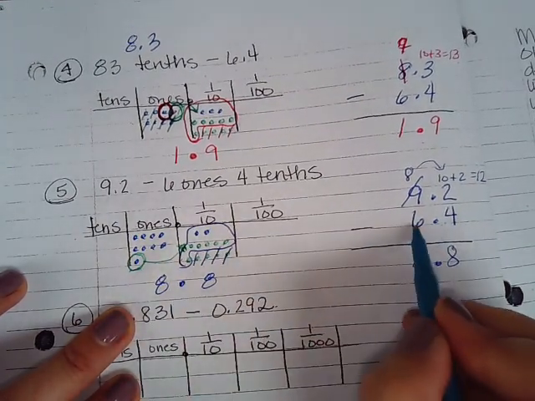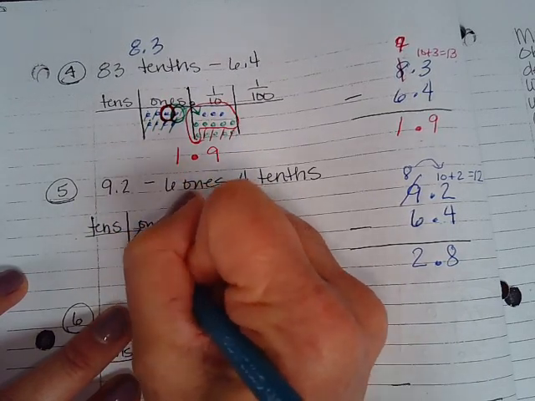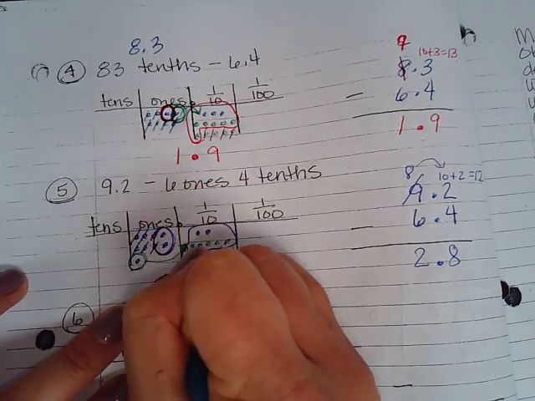Wait. Oh, I forgot to take the 6 away. 1, 2, 3, 4, 5, I thought 6. Sorry.